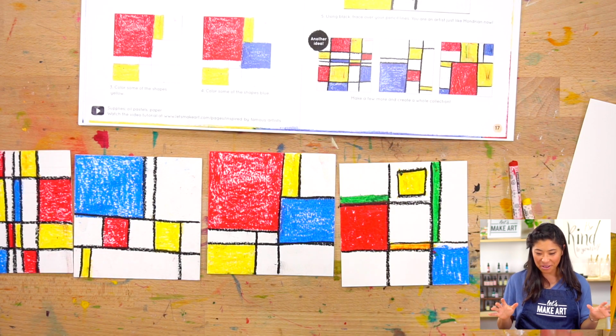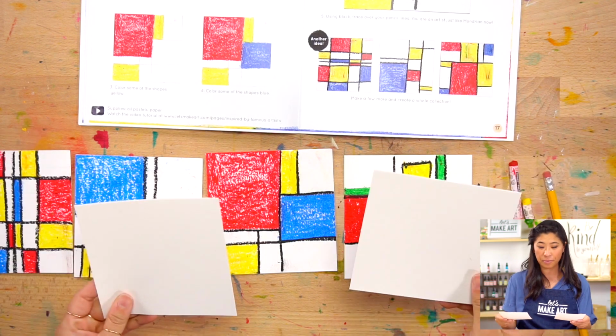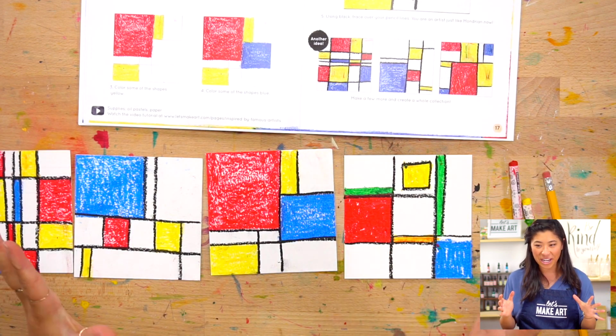So now that we did that, I was thinking that if you have more paper, and if you have different size paper, you can do the same thing. But what if you create an entire collection of Mondrian-inspired squares? So what a collection is, if you're an artist, you can create a bunch of different pieces like this that are similar, but not the same exact thing. And that is such a cool thing about being an artist, is that you can create a whole table full of this. So that was just a quick way of showing you how you can do this.